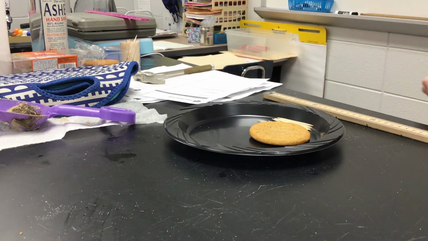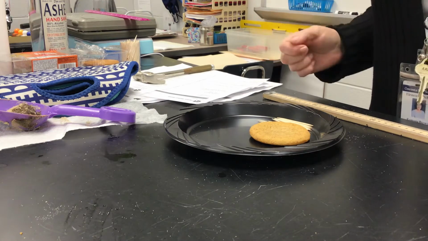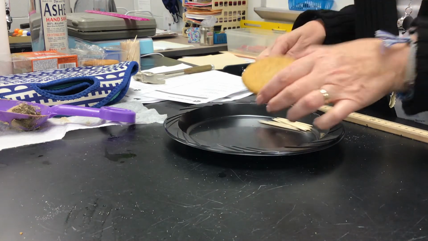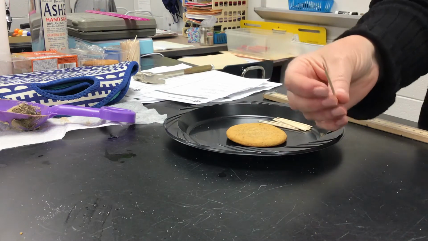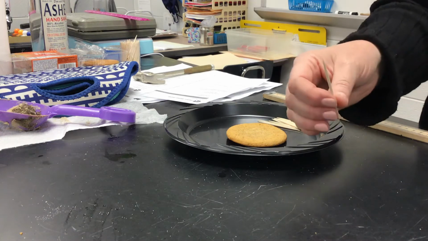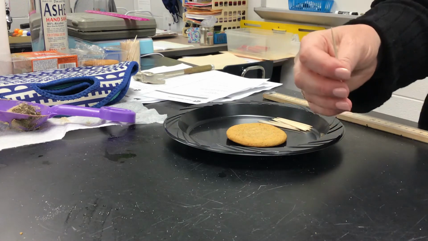Okay, we've talked about how ice caused erosion and deposition. Now we're going to look at this model. In this model, this cookie represents a big rock, and the toothpicks represent the roots of a plant. Organism impact. This is where plants impact rocks or soil.